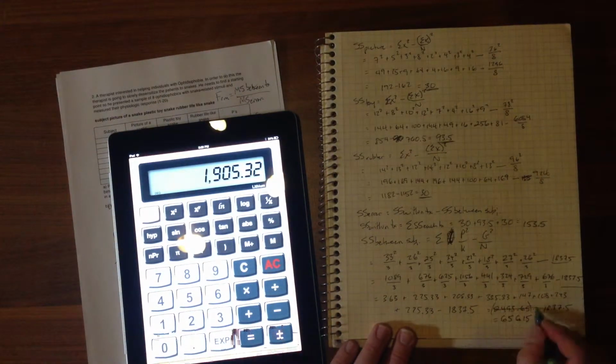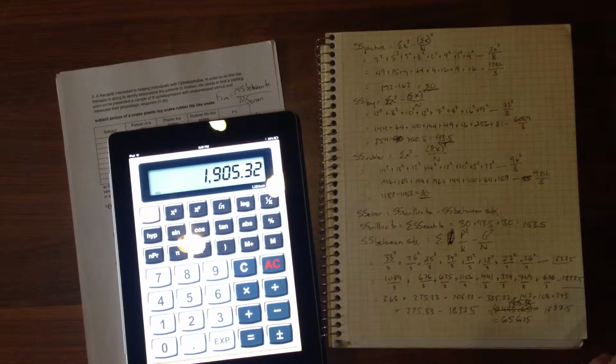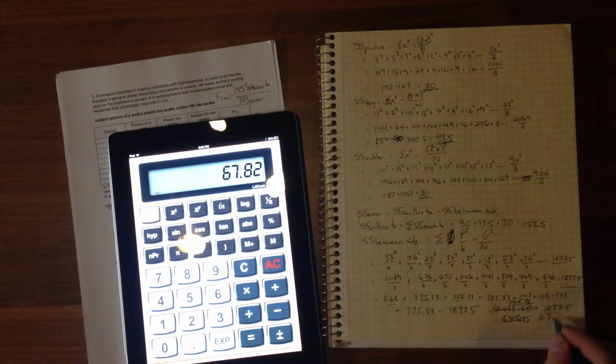That's much better. 1905.32. Alright. If you get an answer that doesn't make sense, go back and try it again. Subtract 1837.5, and I get 67.82. That's our between subject sums of squares.